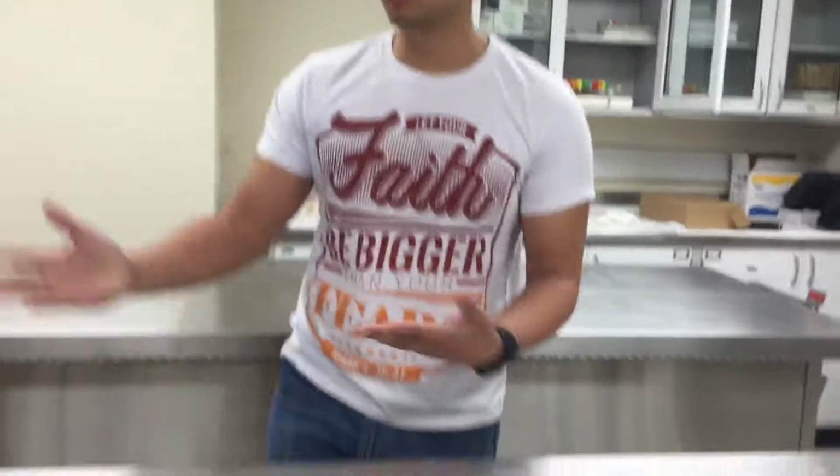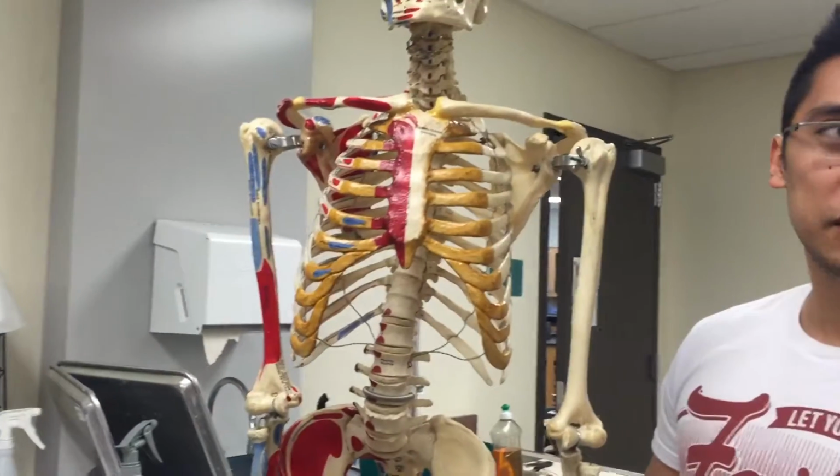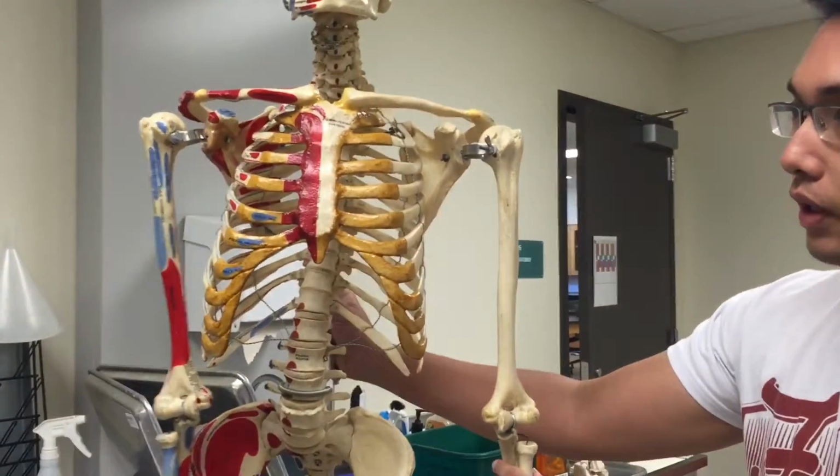In this episode we're going to go over the ribs. So let's go over to our friend the skeleton right here. So we have true ribs, false ribs, and floating ribs. So what's the difference? Well, let's start from the very top.